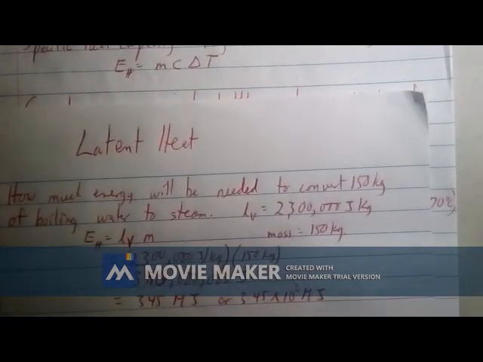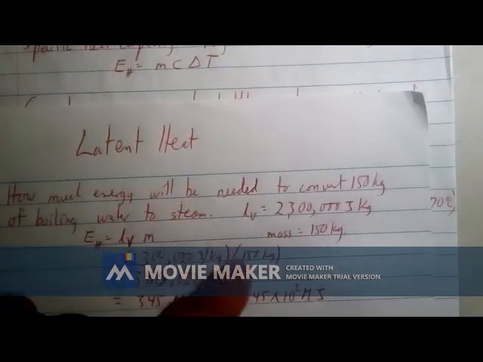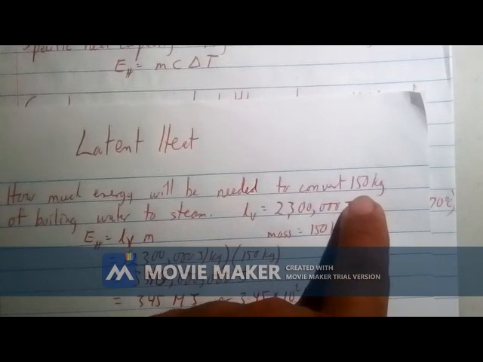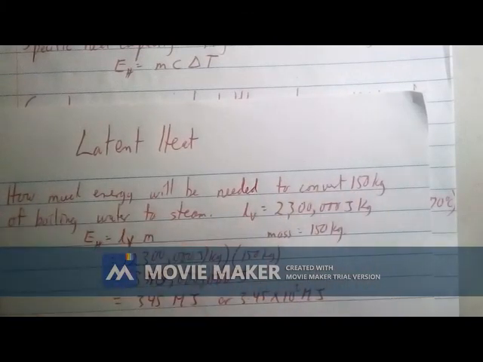It's the same thing. Now note here, this is the amount of energy it requires for 150 kilograms of water to become steam.